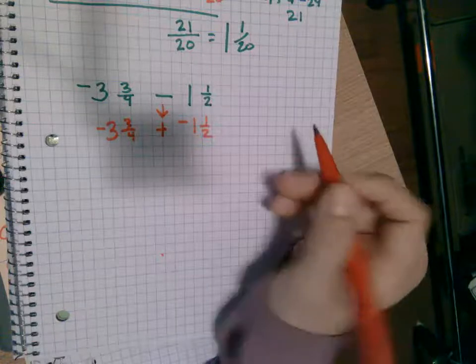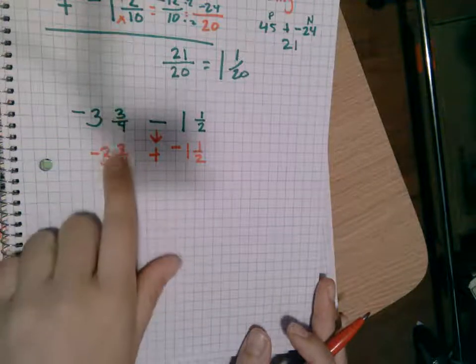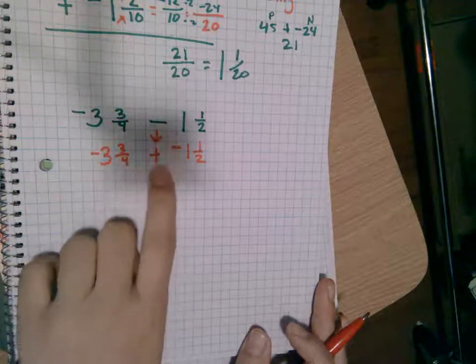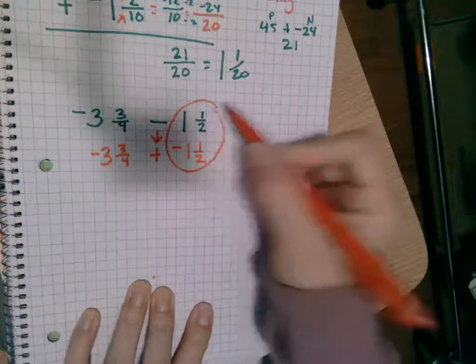All right, so here it is. So now we have a negative 3 and 3/4. That stays exactly the same. Subtraction turns into addition, and then we have to do the opposite. Remember, this is the opposite.